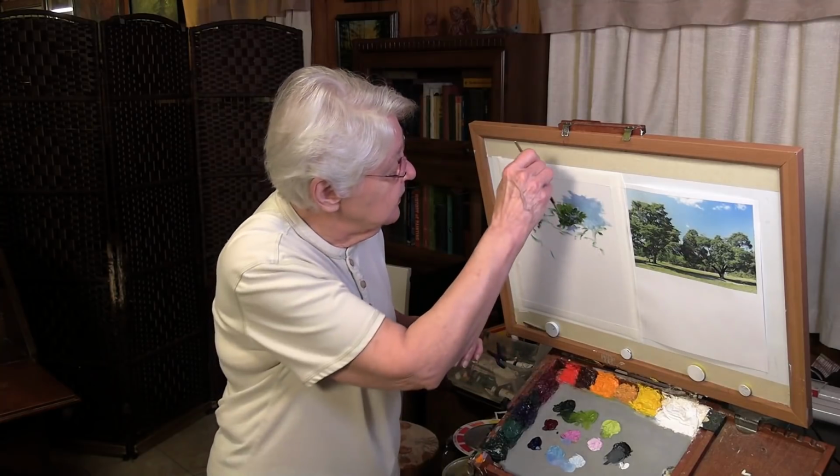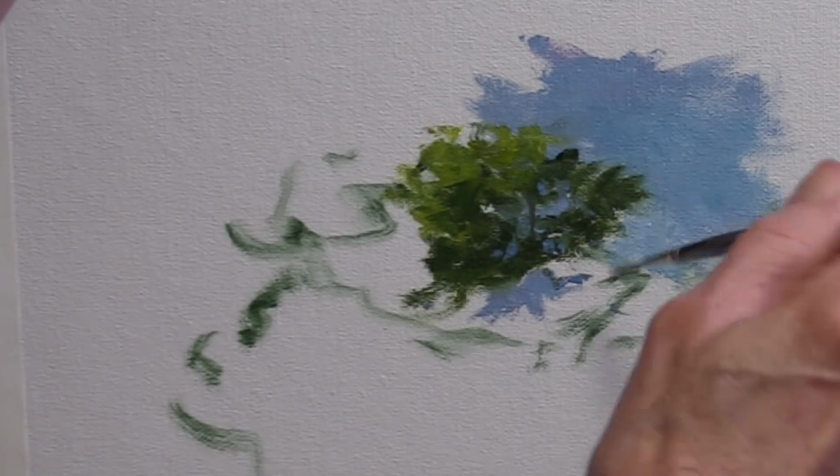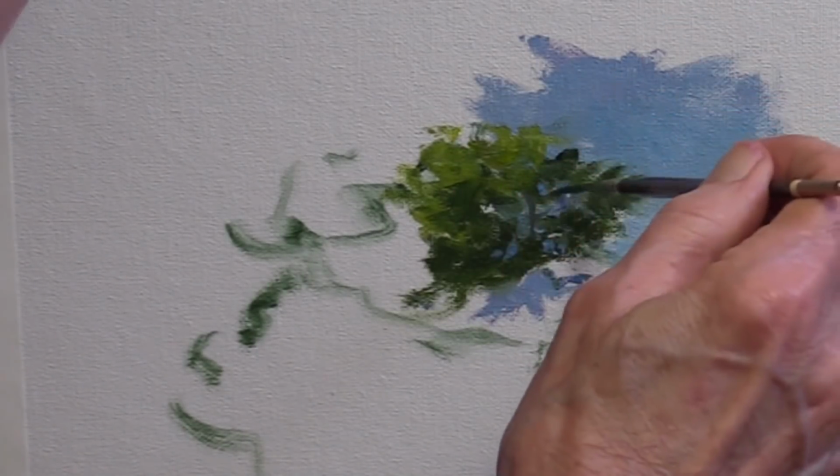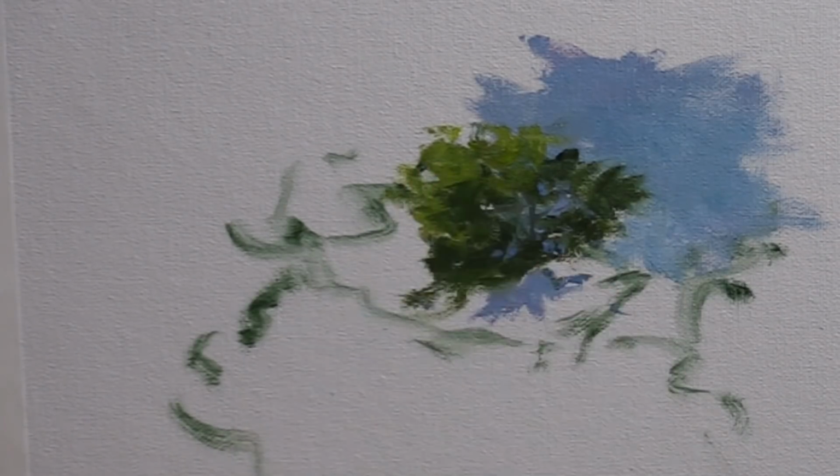Now let's see what happens here. So I can just kind of stroke, there we go, stroke a limb or two, maybe a couple of twigs through that, and stroke another one there. Now I'm beginning to feel sky holes, and so on.